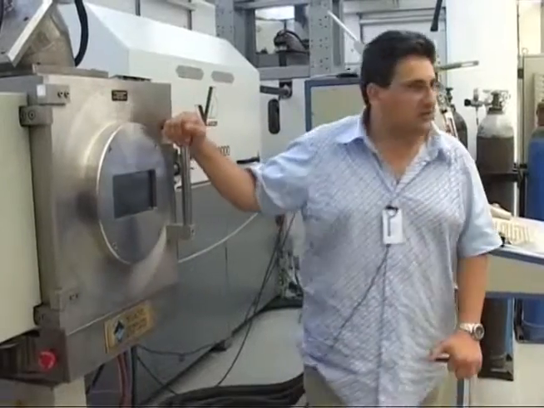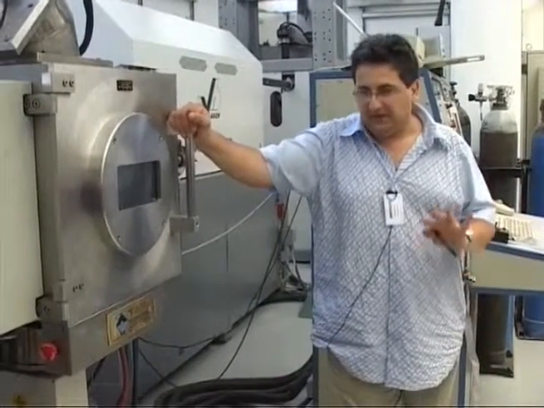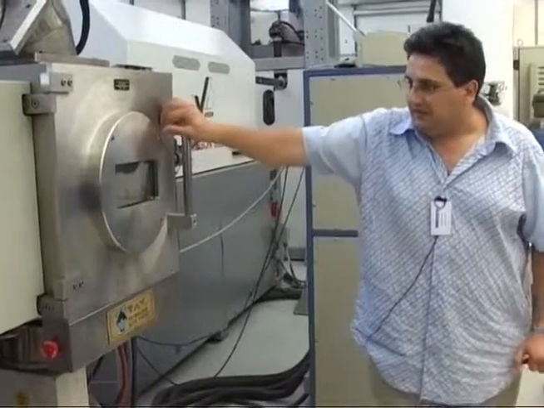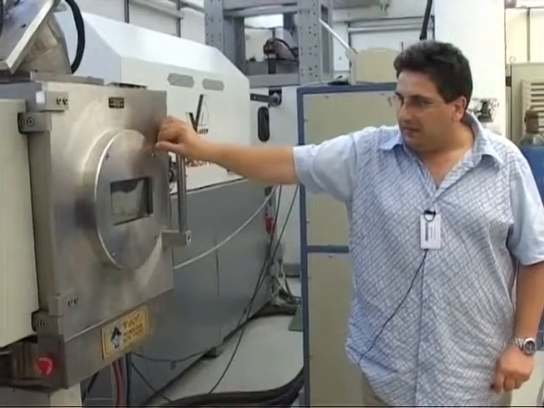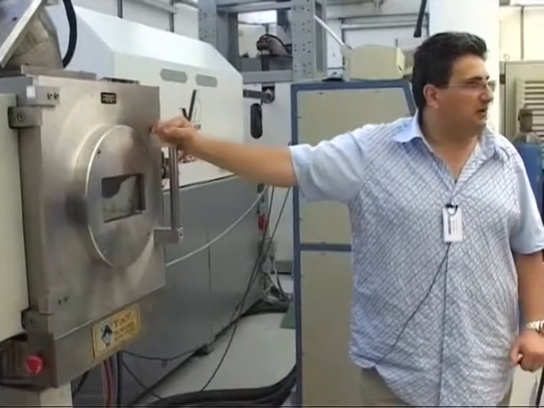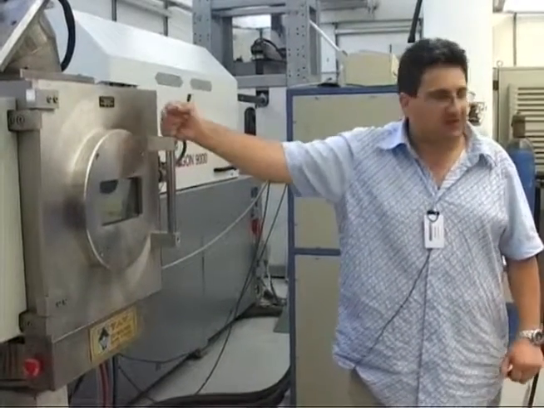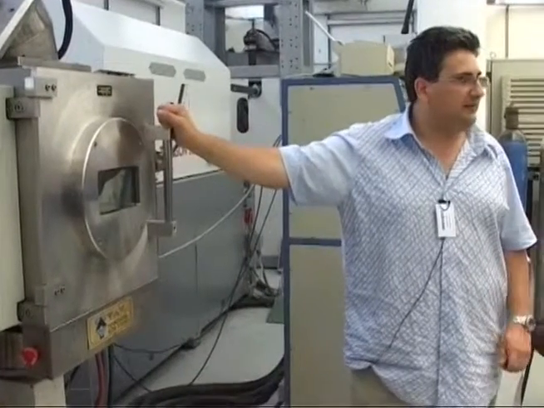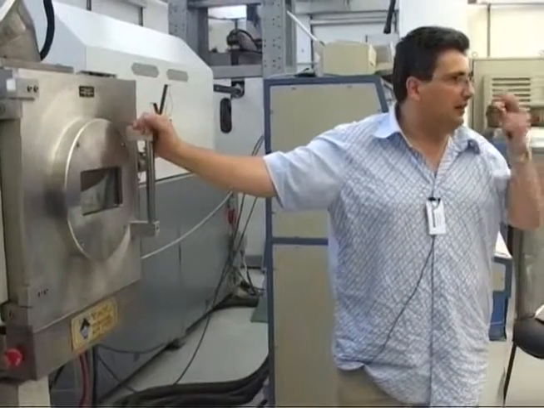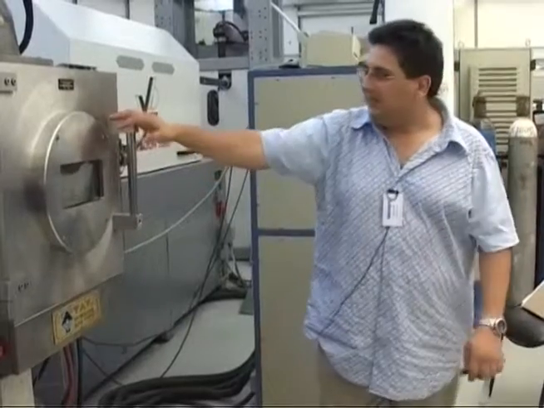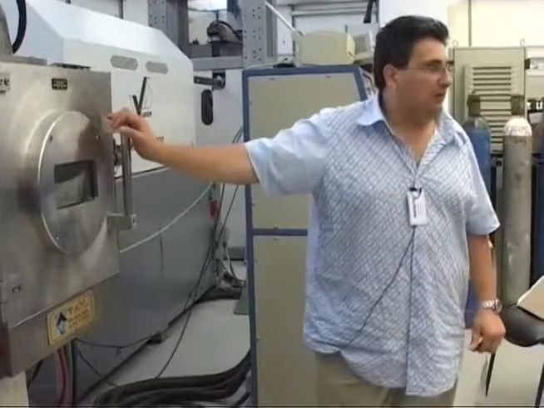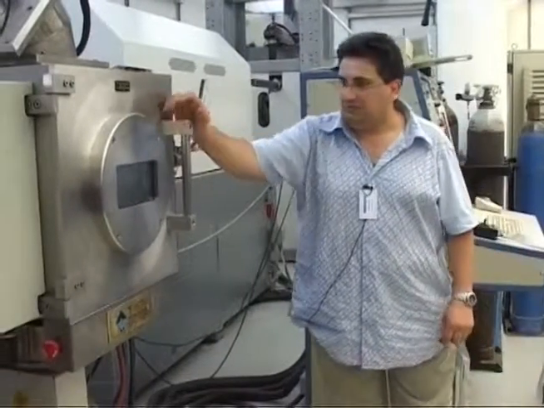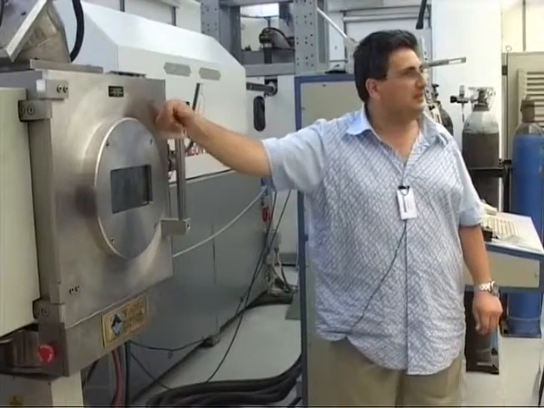A big advantage of this system, or rather some big advantages of this system, are that the range of material which can be created or deposited in this system is very, very wide, much wider than the other equipment which you've seen. And the biggest advantage is that all processes take place at room temperature.